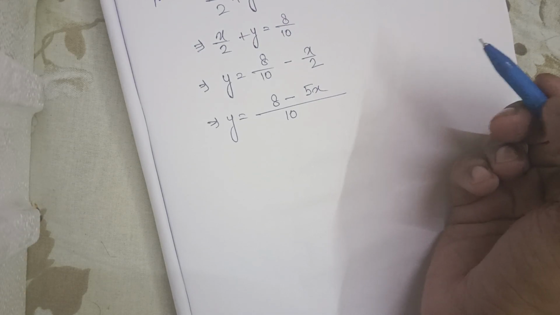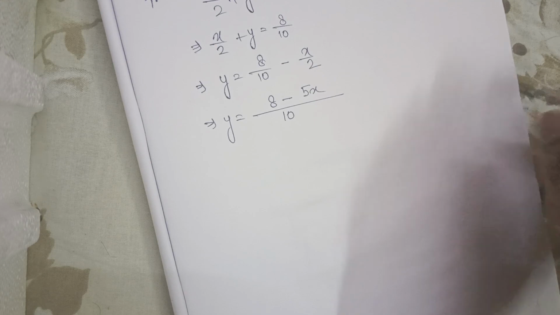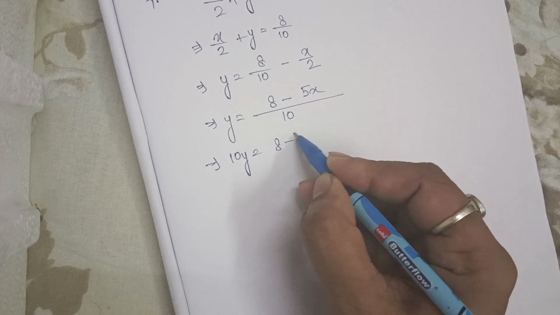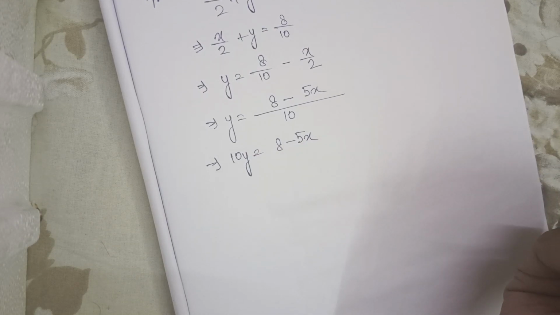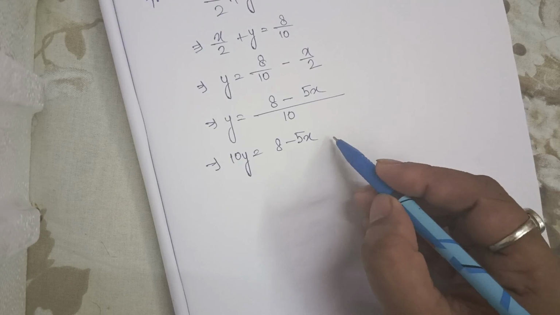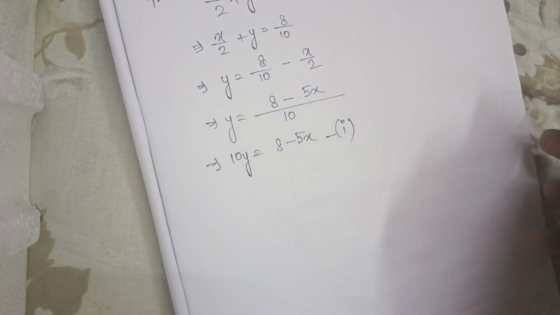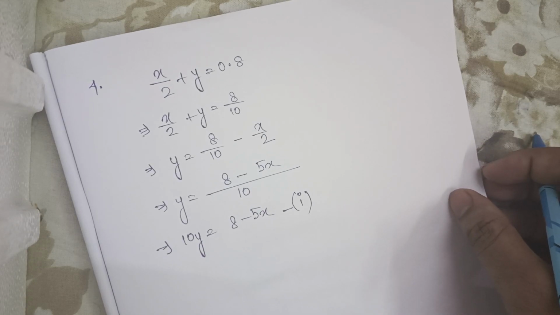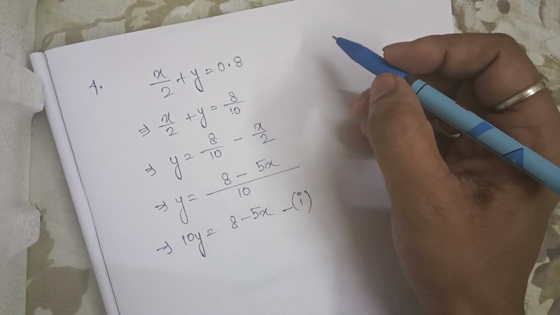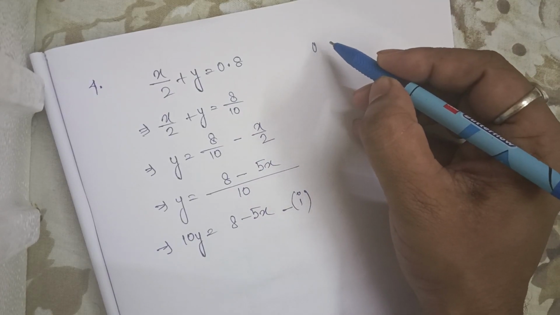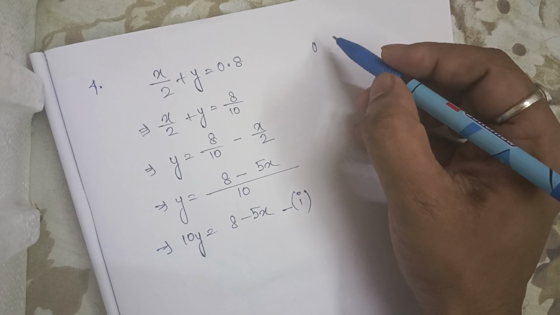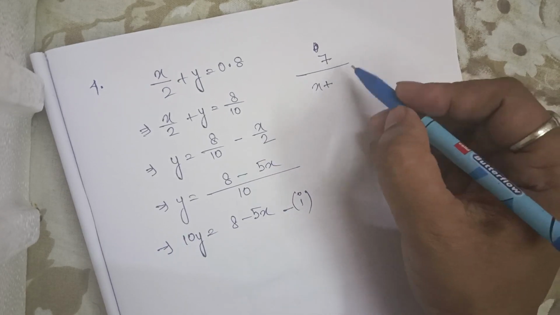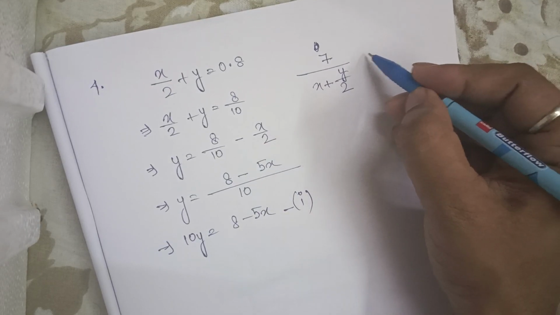Now we learned the substitution method from this very sum. So 10y equals 8 minus 5x. We'll name this equation 1, and the second one is: 7 by x plus y by 2 equals 10.